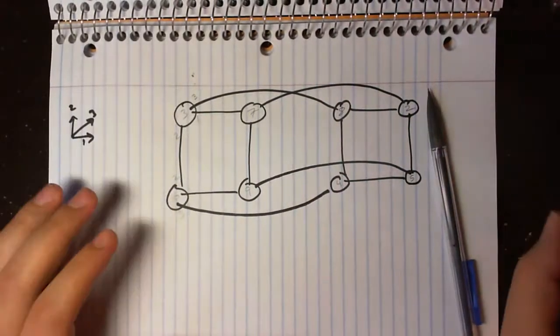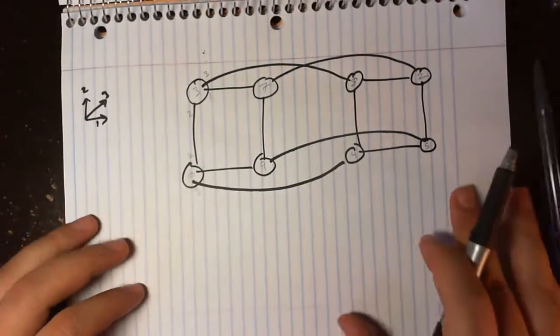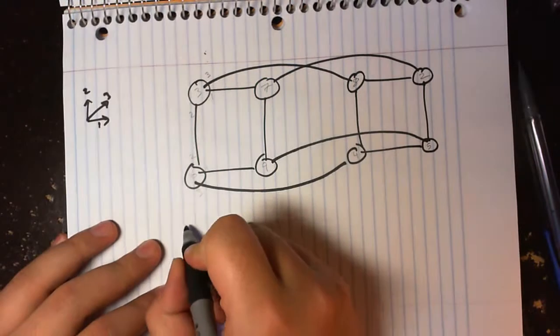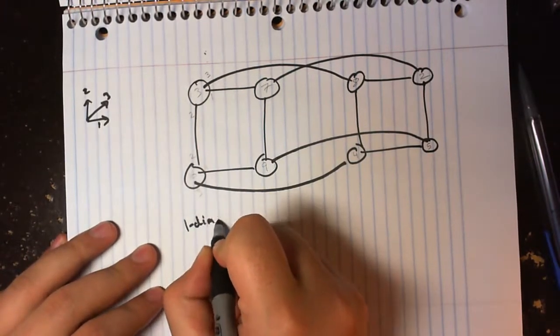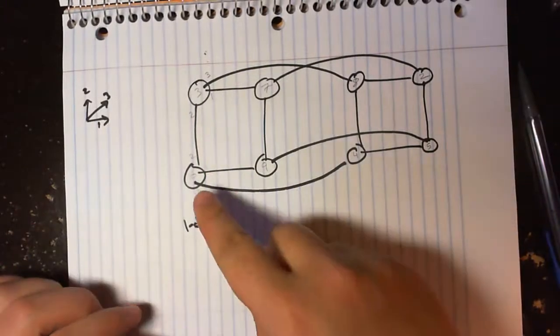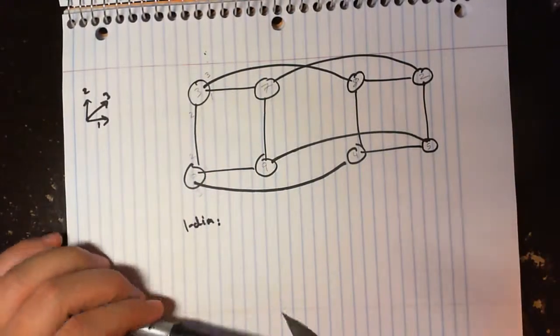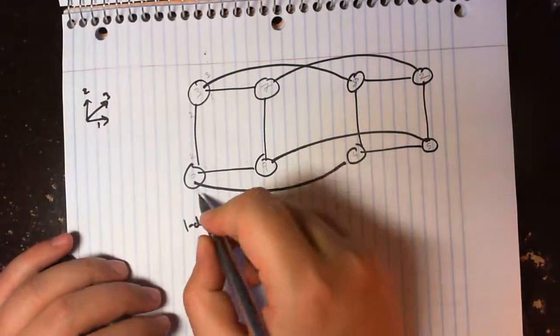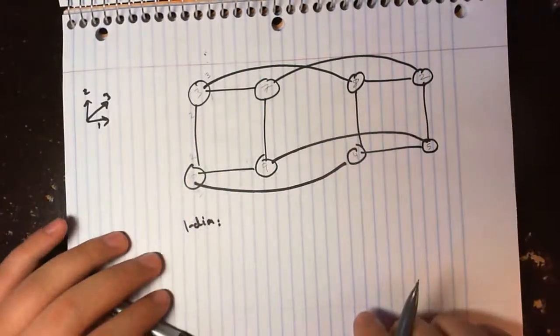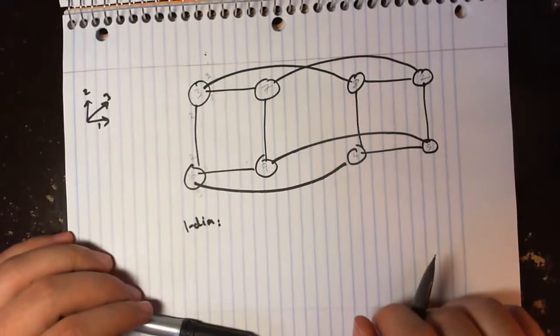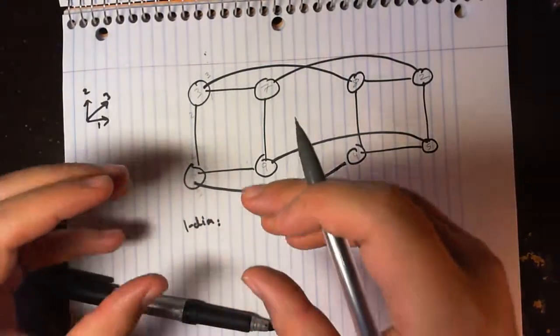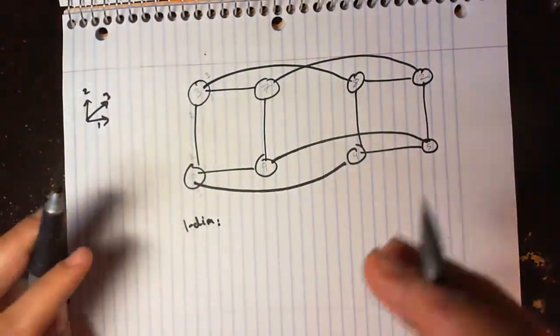Okay, so here's how the algorithm works. Start with the first dimension. So for the first dimension, here's what I'll do. For each one of these, I'll compare them to each other. So for each node, I'm just going to look at the node along the first dimension and compare them. And whoever wins gets to hold that group. So let's just do it.